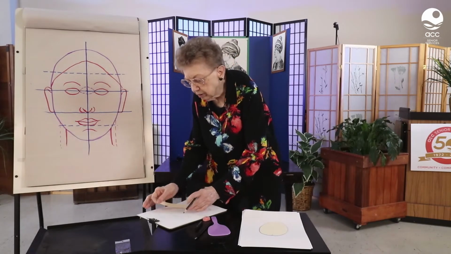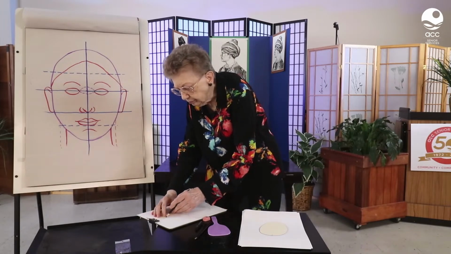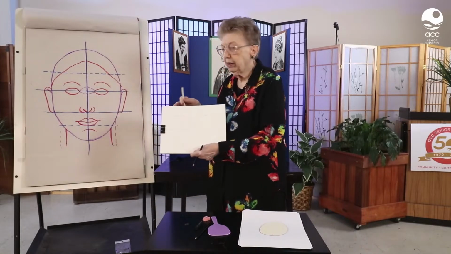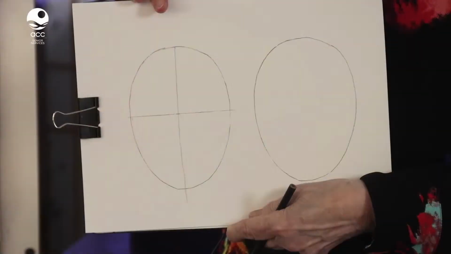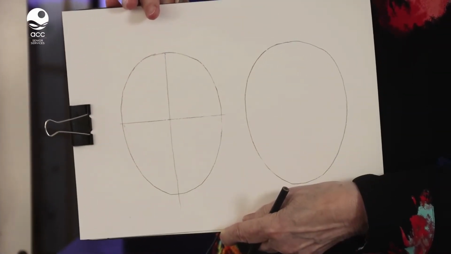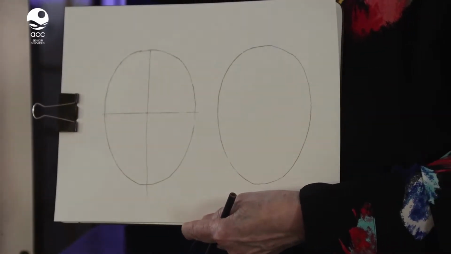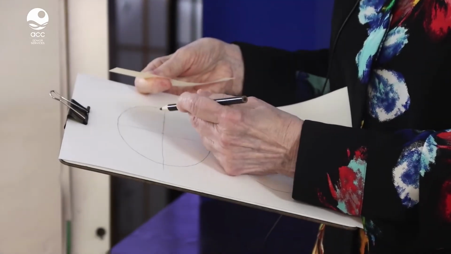So let's go again. Half again. See? Okay. We okay? My line is not dark enough. Good. Okay. And then if you want to do the dotted line up here, again, just judge it halfway.